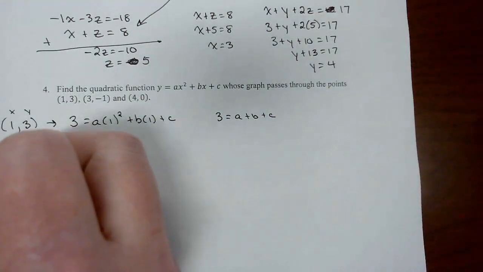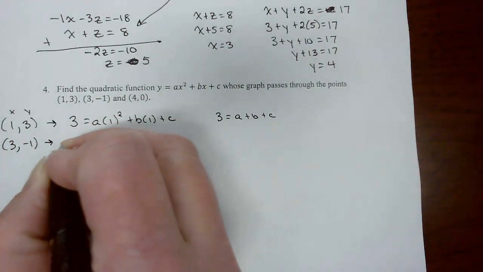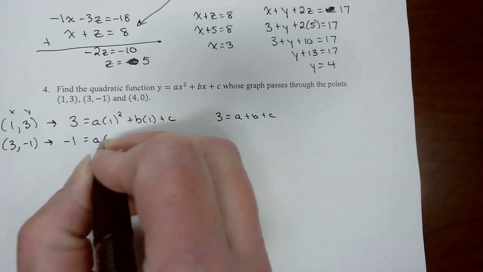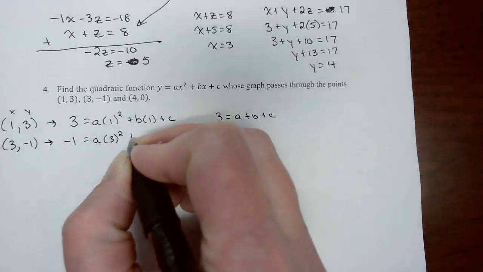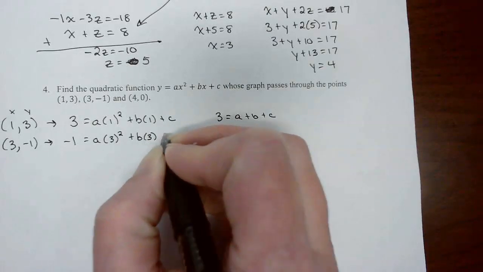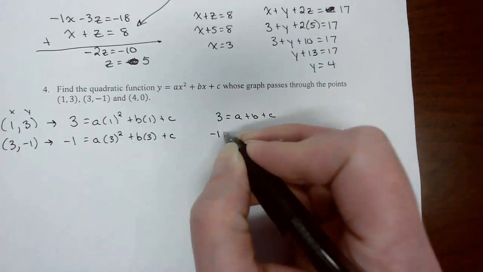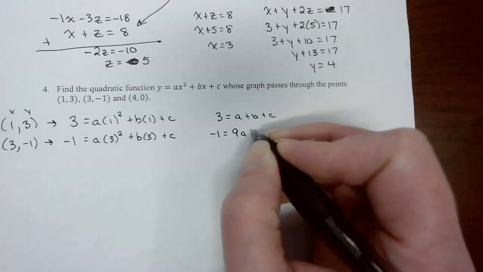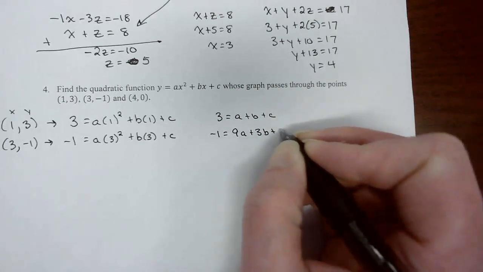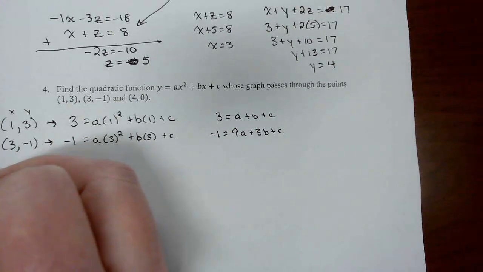Now let's take the next point. Negative 1 goes in for y, 3 goes in for x. And I'll simplify that and get 9a plus 3b plus c. The last point.